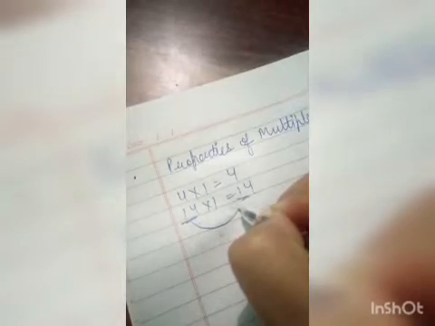Now let's come to the properties of multiples. So what are multiples? Just remember the table of the number and you can easily find the multiples. The properties of multiples: every number is a multiple of itself, just like 4 ones are 4, 14 ones are 14. So every number is a multiple of itself.